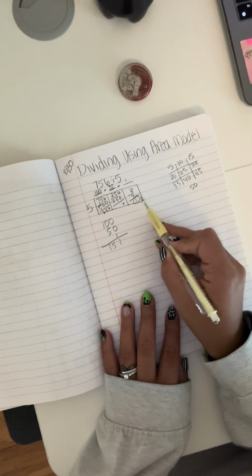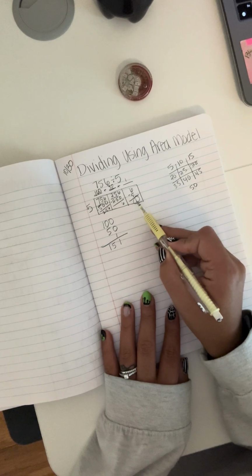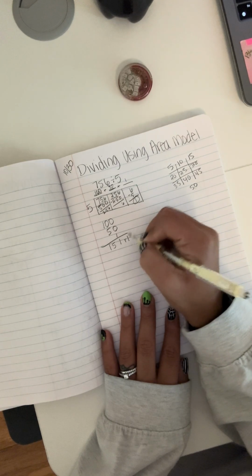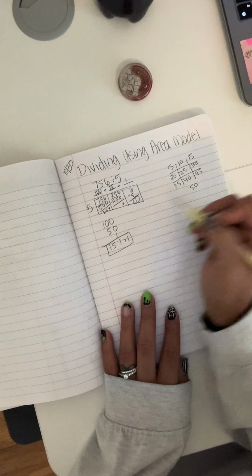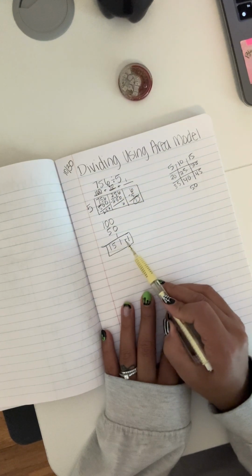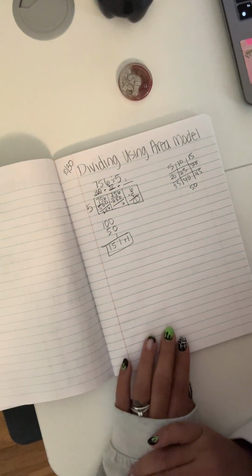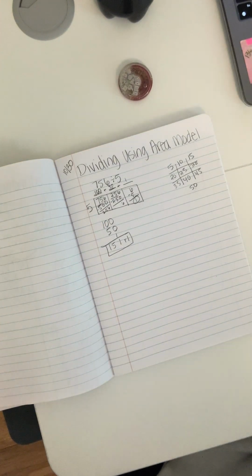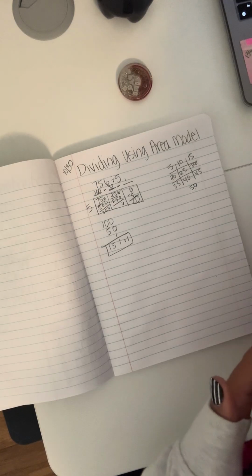This right here, since it's left over and I have nothing left to divide, this is called a remainder. So I would put R1. So my quotient, 756 divided by 5, gives me 151 remainder 1. And that is dividing using area model.